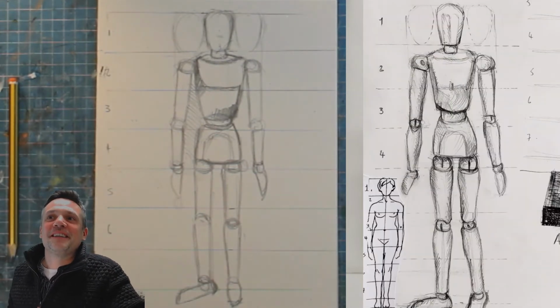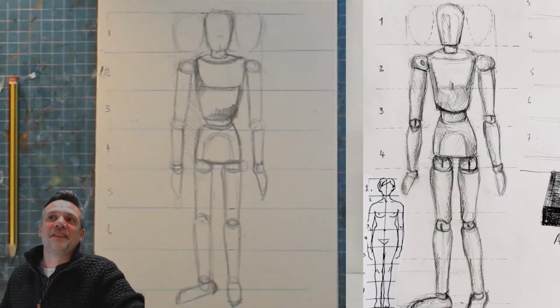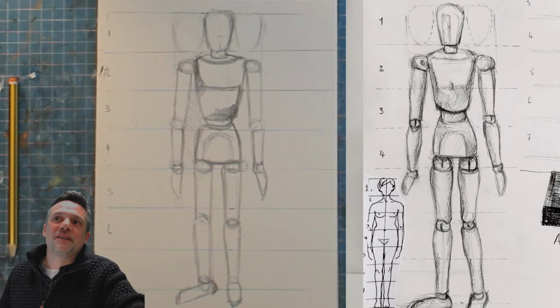Right. So look, on here, the torso itself, this bit, looks relatively small when you compare it to the rest of the body, the rest of the arms and so forth. The torso comes down to about 2.5 heads. So 1, 2, and then a half just underneath. So check that.